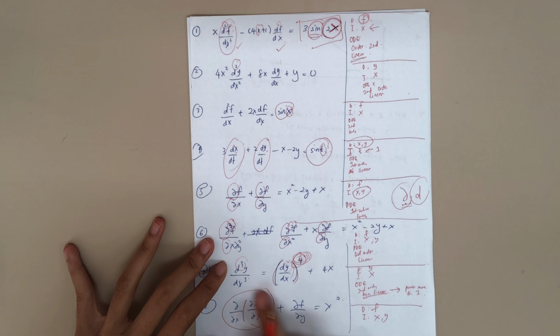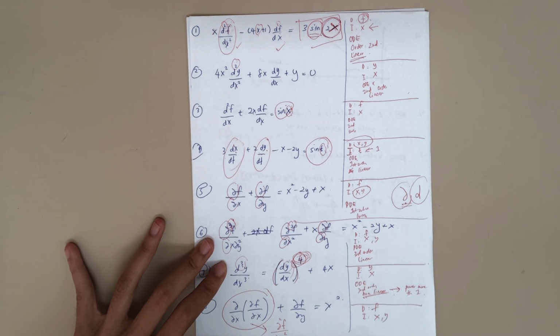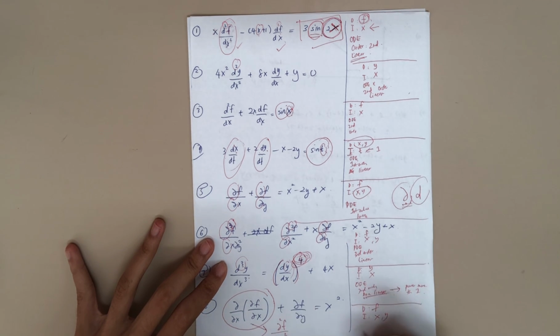But actually this is the meaning of d square f over dx square. So it means this is a second derivative. So this is a PDE, and since this is a second derivative, the order is second order.